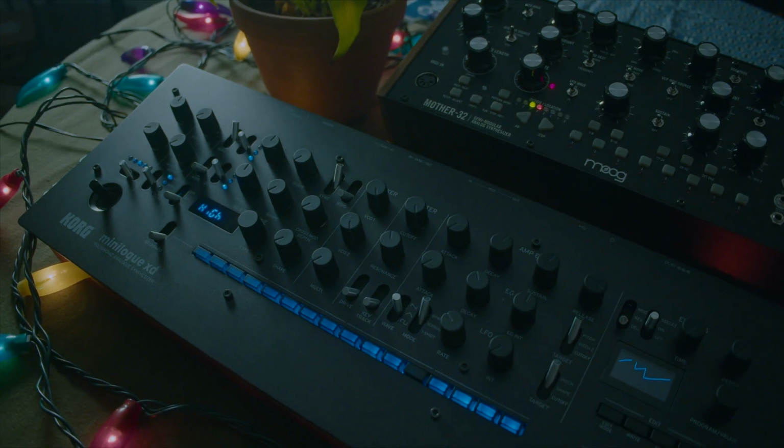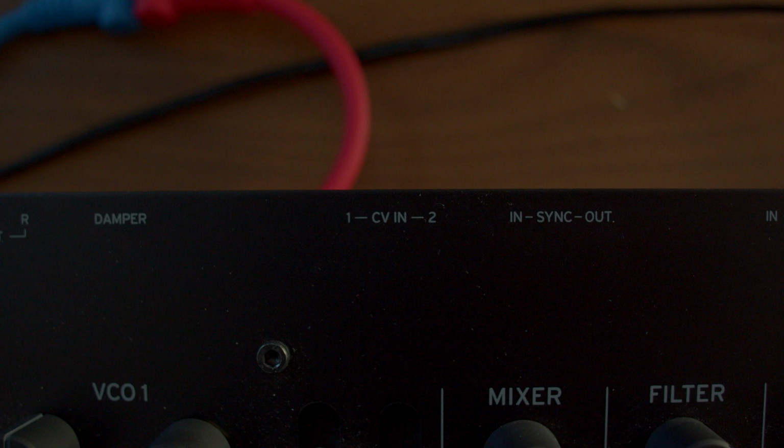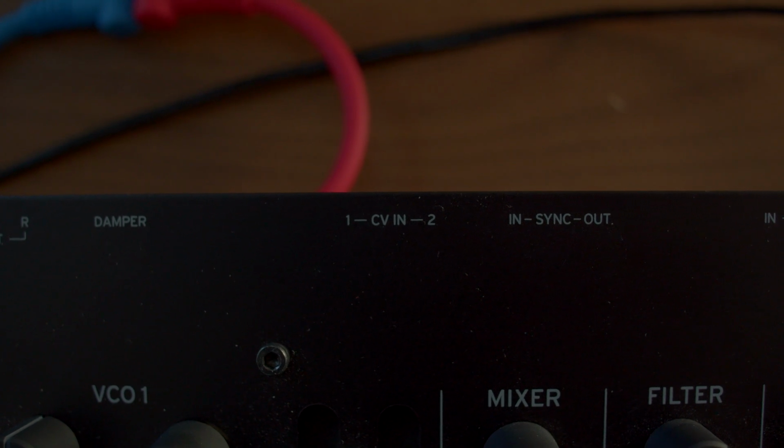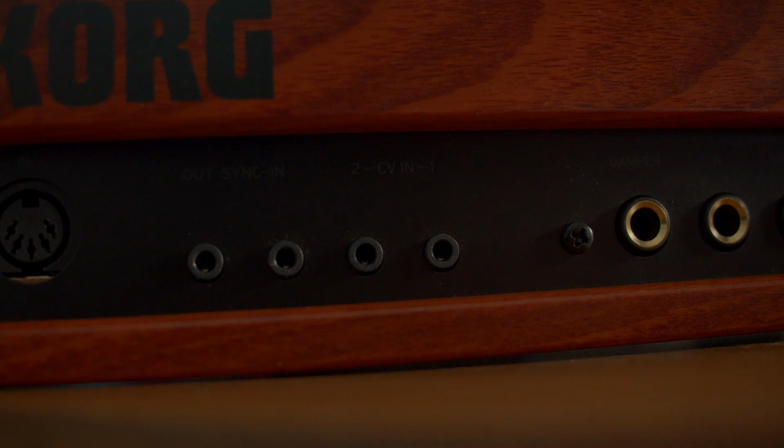On Minilogue XD, you don't have a patch bay. What you do have are 2 CV points on the back panel of the synth, which can be assigned using the menu system. I'm not a huge fan of this, as I find menu diving to be clunky and unintuitive, but at least there are some ways to hook this synth up to other instruments.